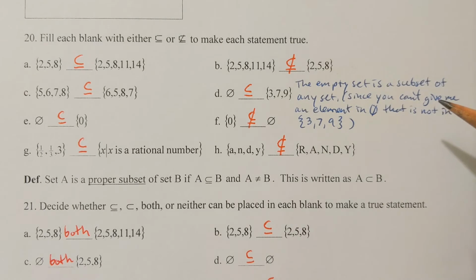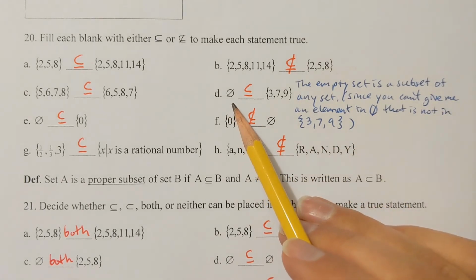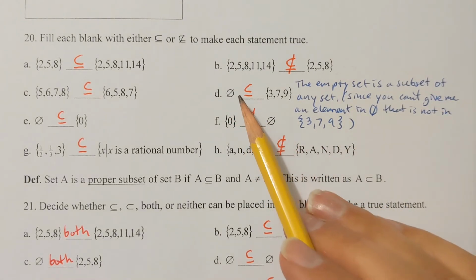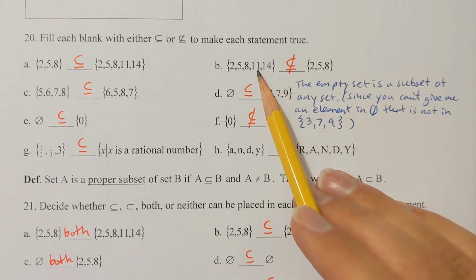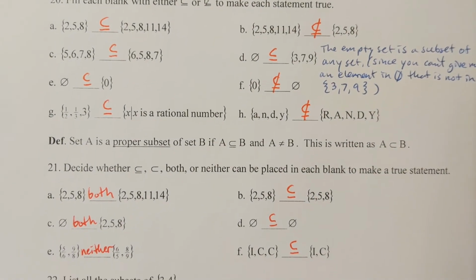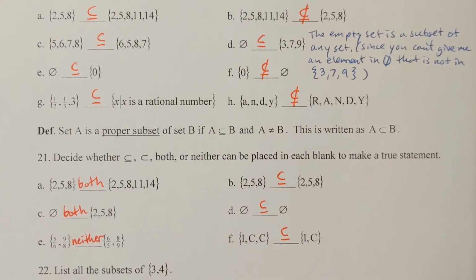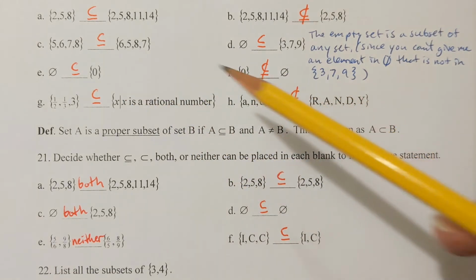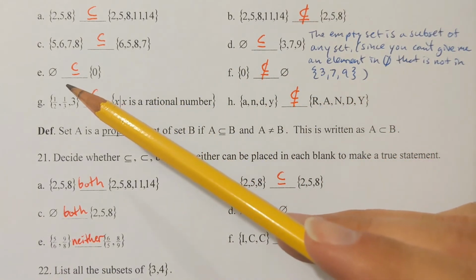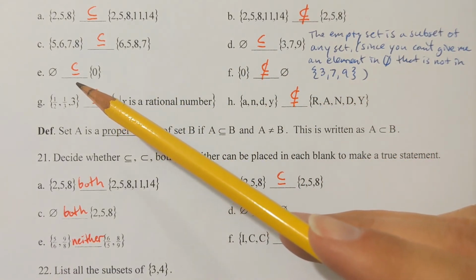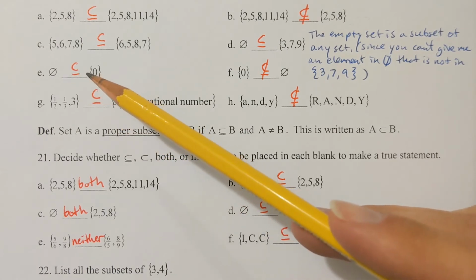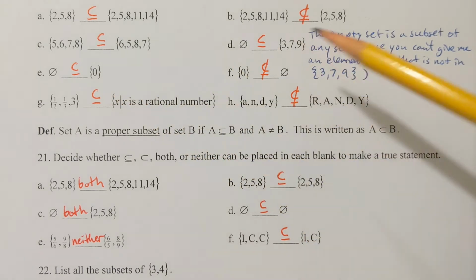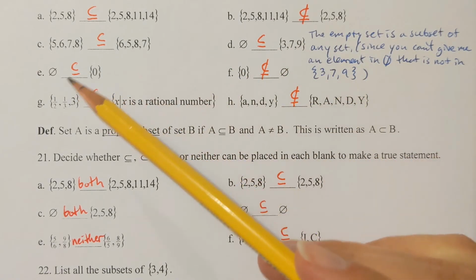So you can't give me an element in the empty set, because the empty set has nothing in it, that you don't also see in the set on the right, and that's what we could do in part B, for example. Now switching the two sides matters here. And in part E, I've got the empty set is a subset of the set containing 0. Yeah, the empty set is a subset of any set. I just said that. So yeah, that's going to be true.